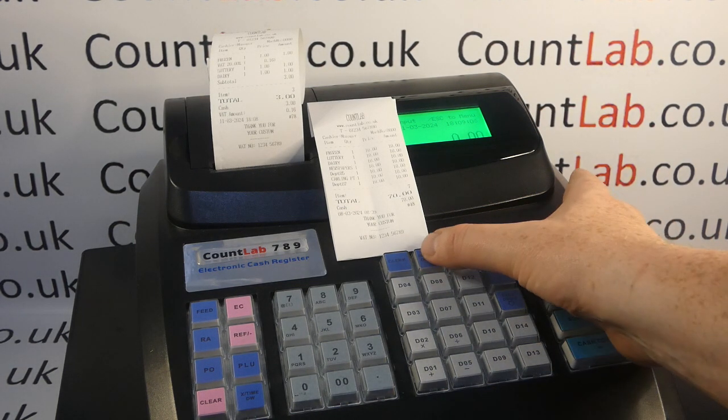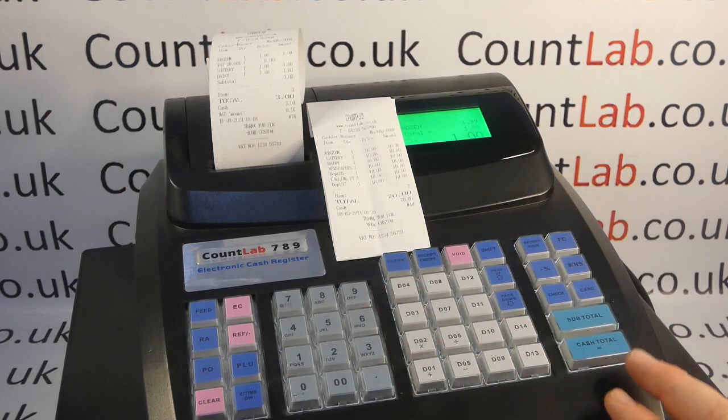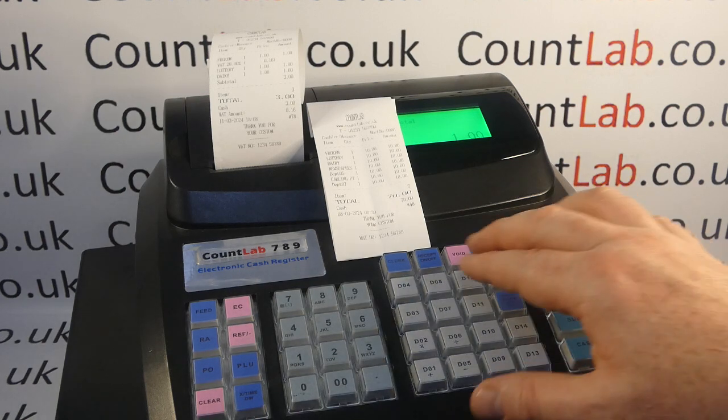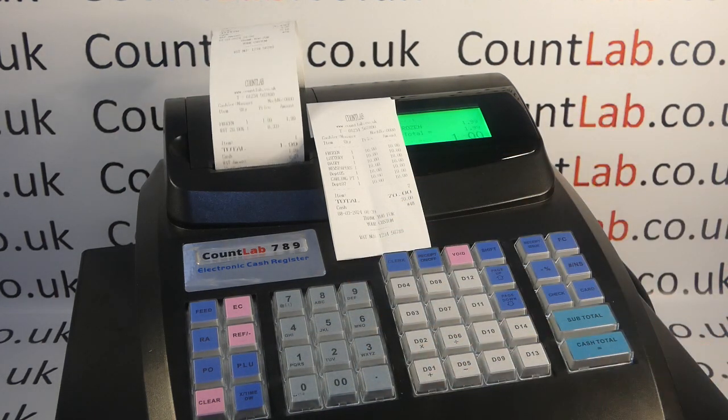So to turn it off, receipt on off. Now it won't work. To turn it back on, just press it once and then with every sale it'll print out.